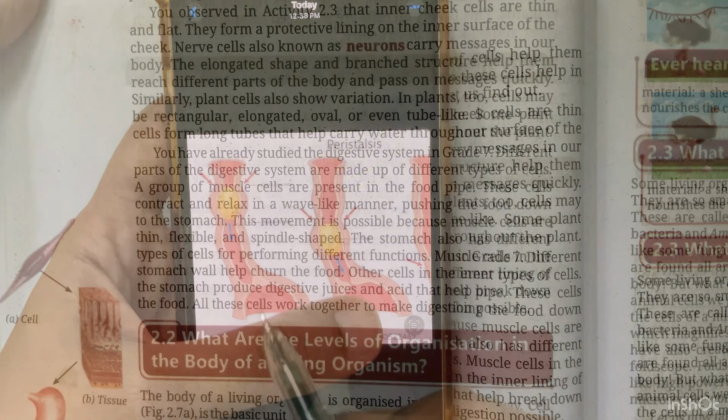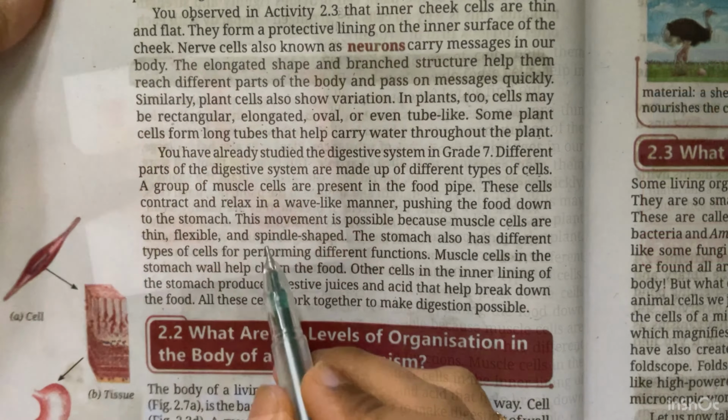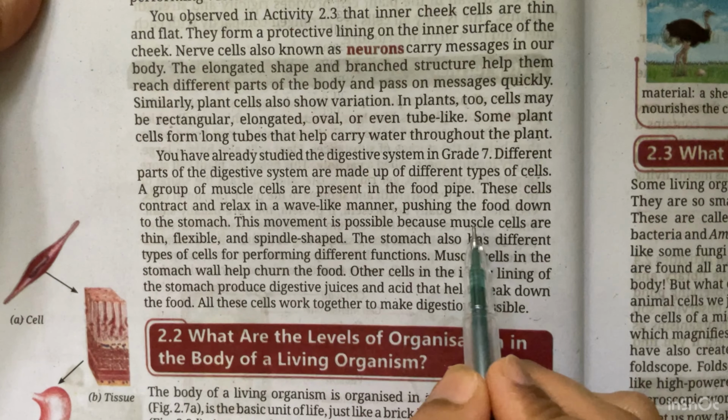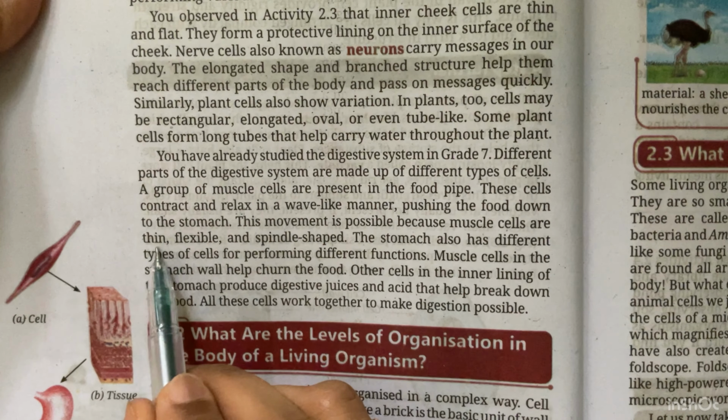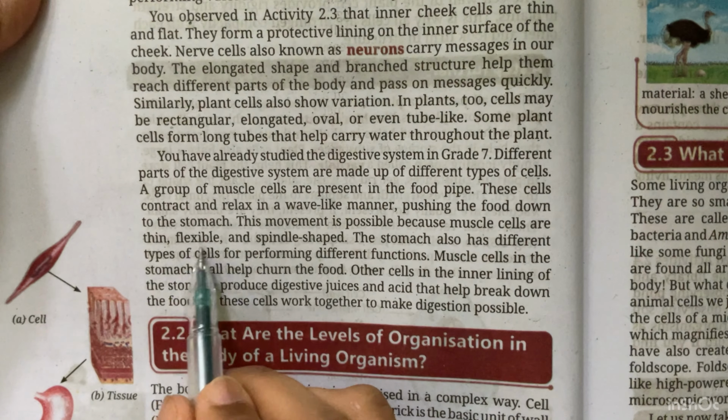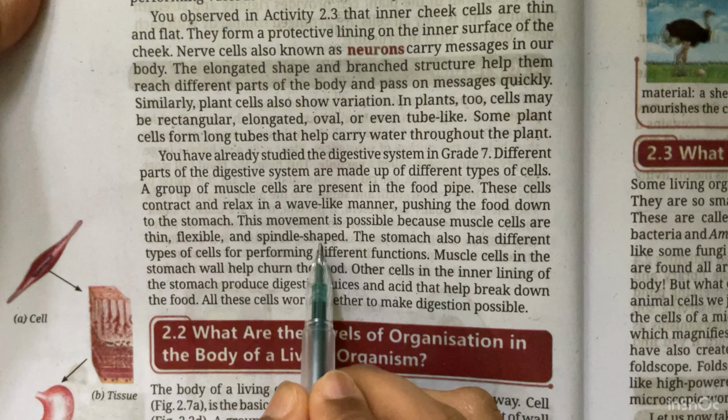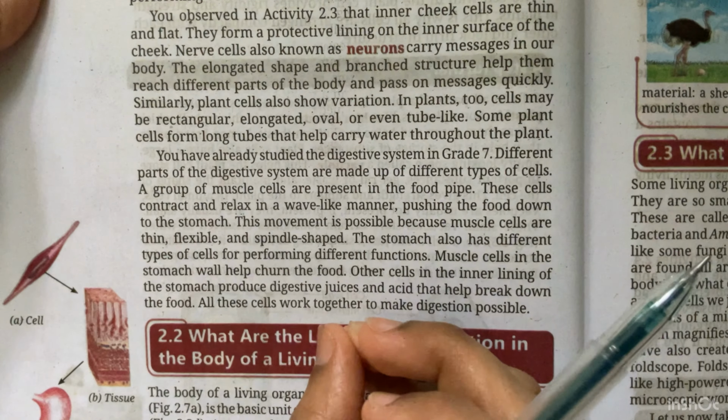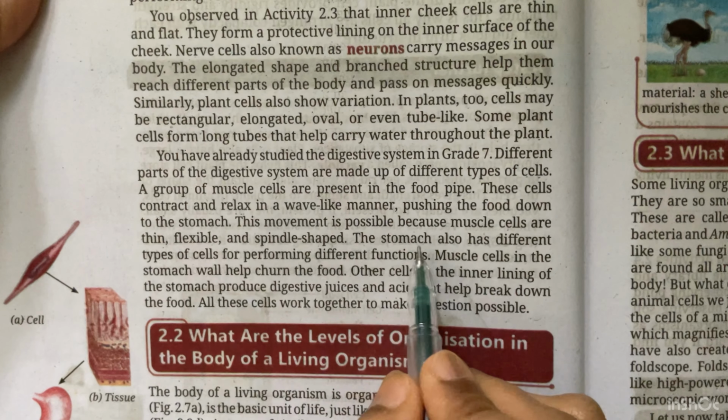This movement, by which food passes to the stomach, is possible because the muscle cells are thin, flexible, and spindle-like in shape. That's why they help to move the food. Now, the stomach also has different types of cells performing different functions. Now I'm going to talk about the stomach.